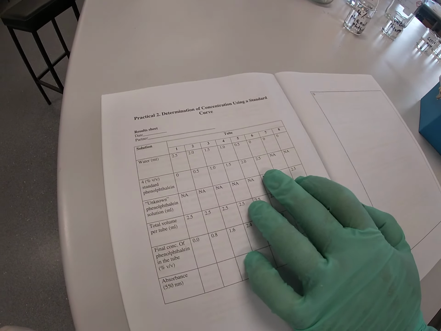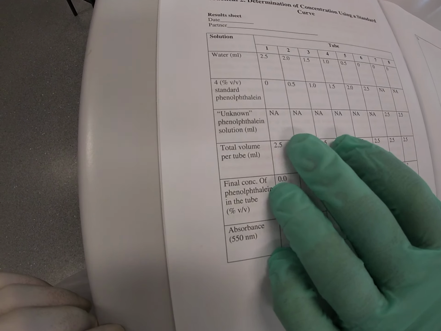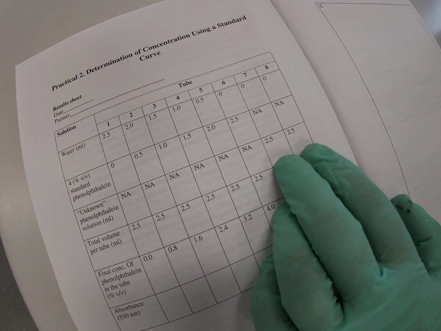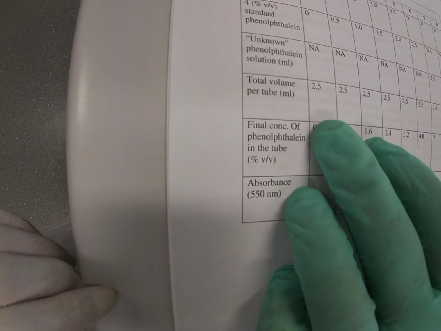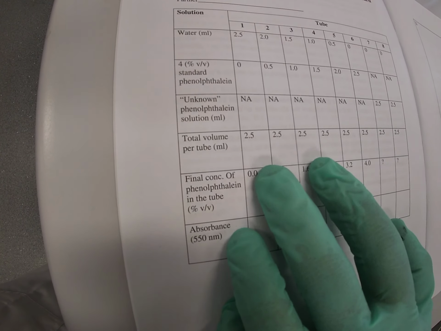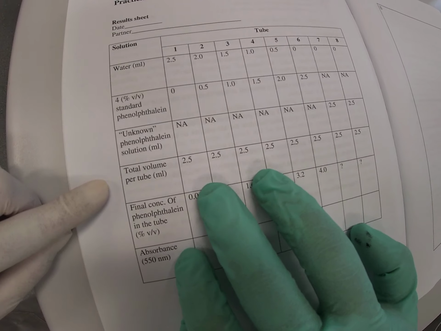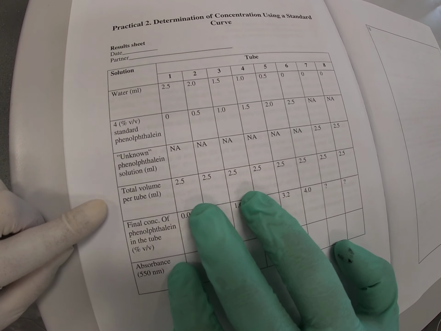And what we do is now we repeat this for test tube number 6, and then we add our unknown phenolphthalein solutions of 2.5 milliliters volumes to test tube number 7 and 8. Then we add 2.5 milliliters of glycine buffer to each test tube in order to give us this colour change from a clear solution to a pink solution, because phenolphthalein is actually a pH indicator.